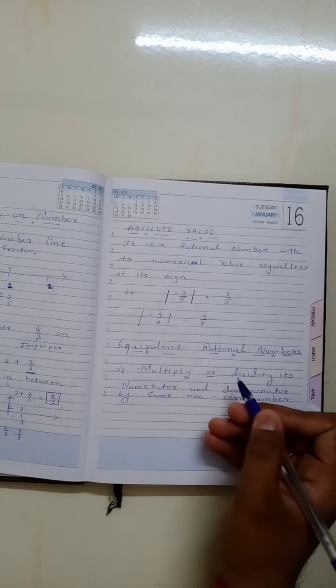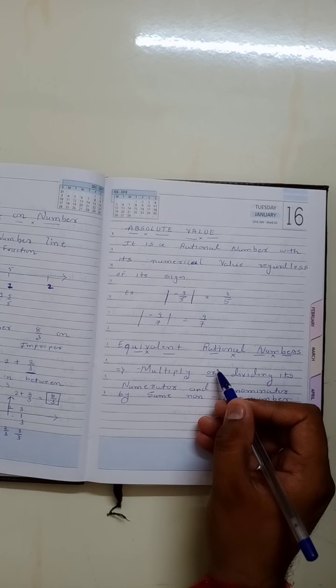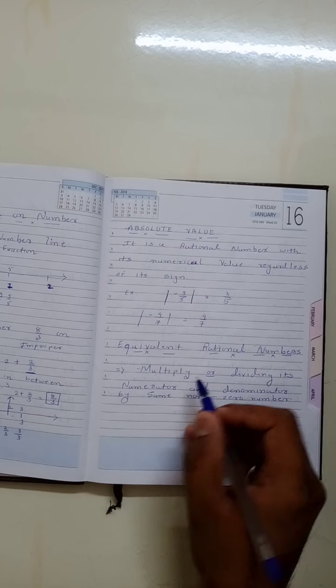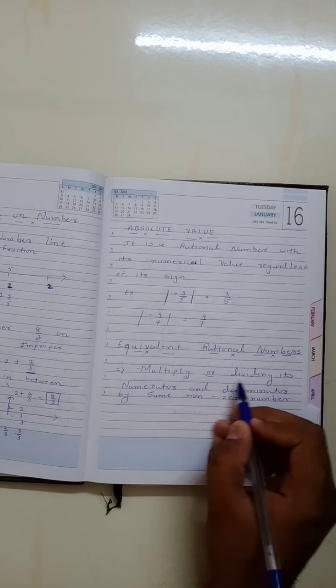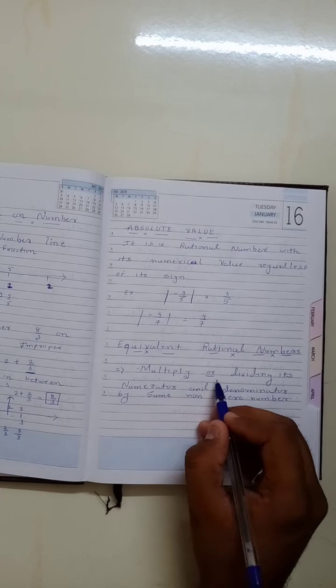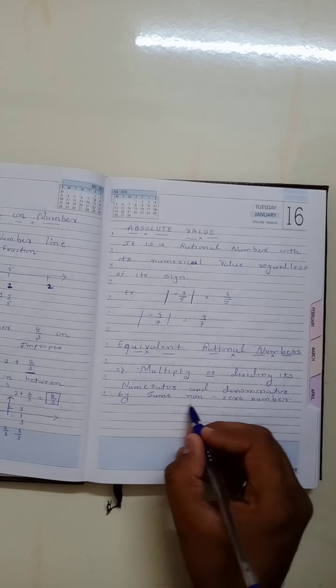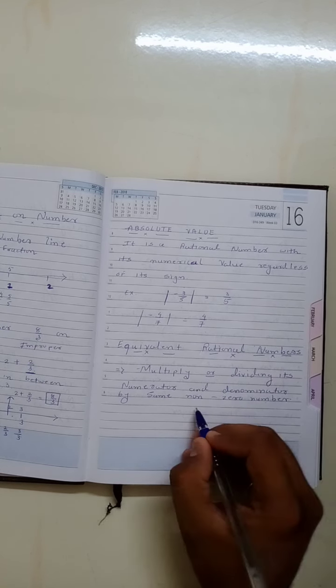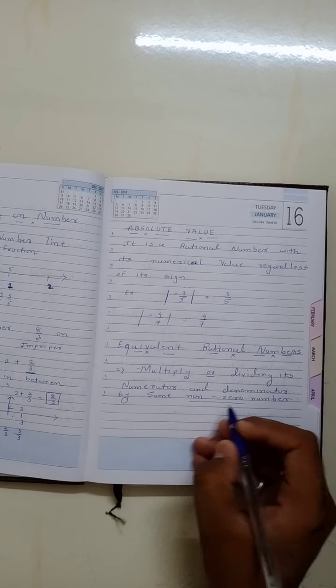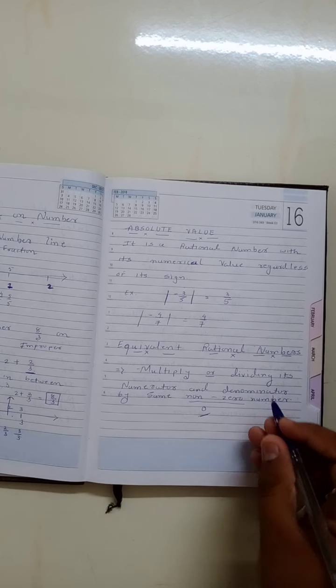So if you wish to find an equivalent rational number, for that you have to multiply or divide its numerator and denominator by the same non-zero number. What is the meaning of non-zero? Do not consider the zero number.